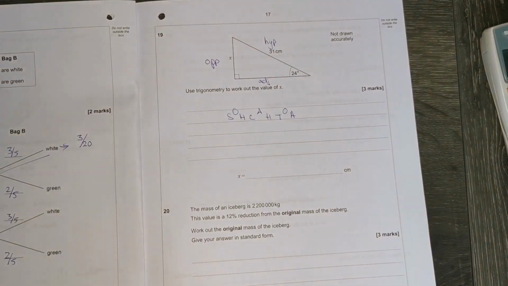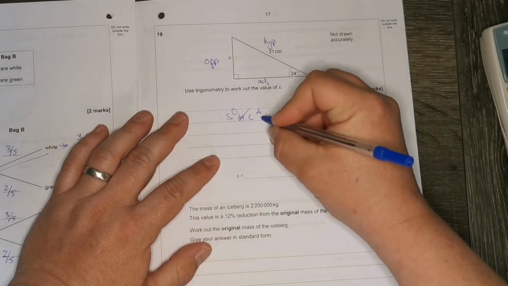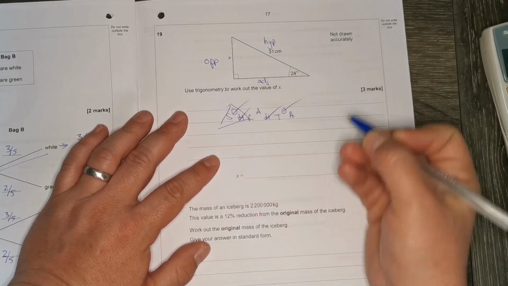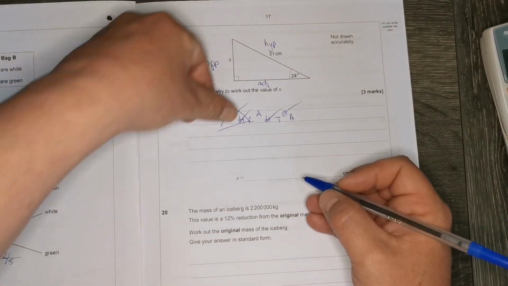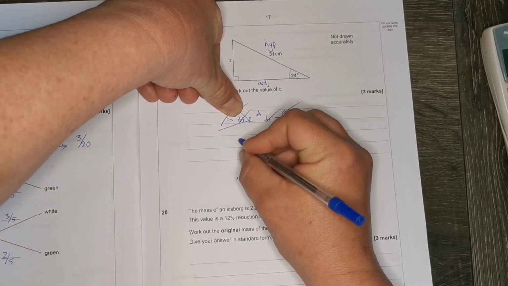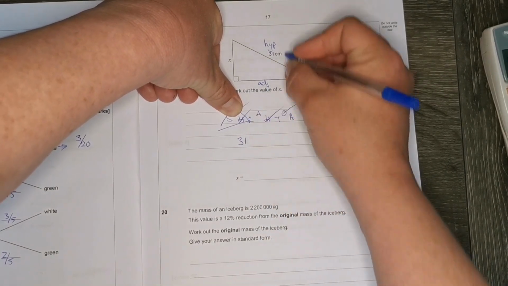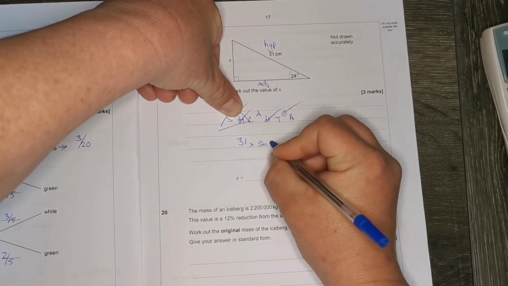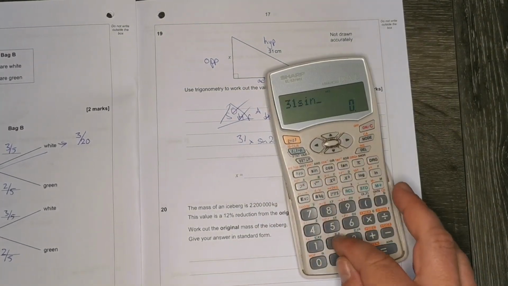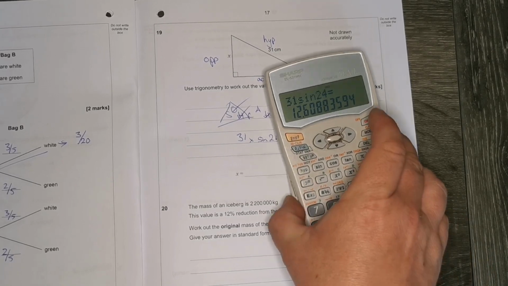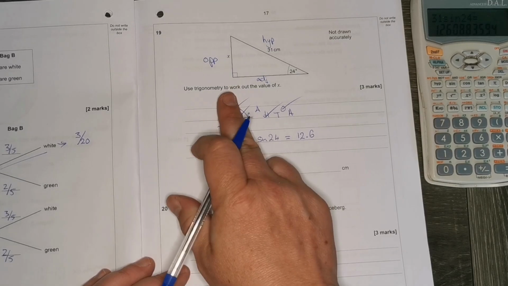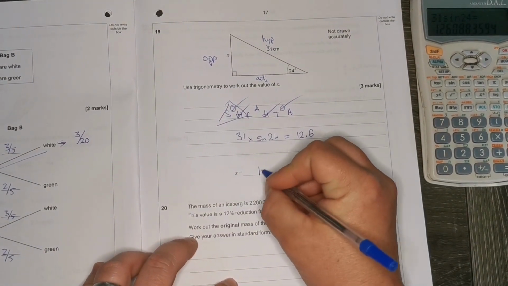Other versions are available. So I've got the hypotenuse and I want the opposite. So it's going to be the sine triangle I'm using. Because it's the opposite I want, I'll cover that. These two things are next to each other, so I'm going to multiply those together. So 31 for my hypotenuse times sine 24, 12.6. No degree of accuracy, so I'm quite happy to leave it as that.